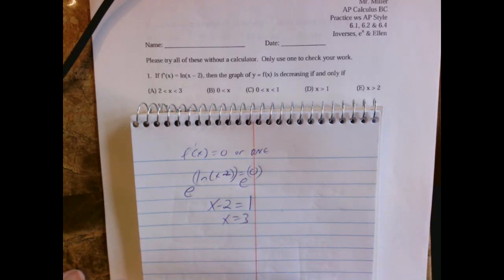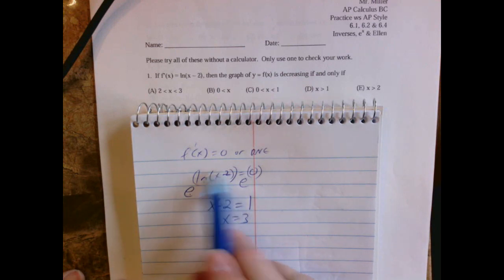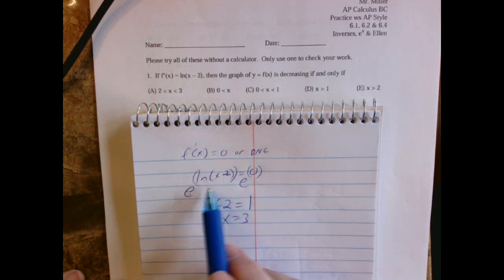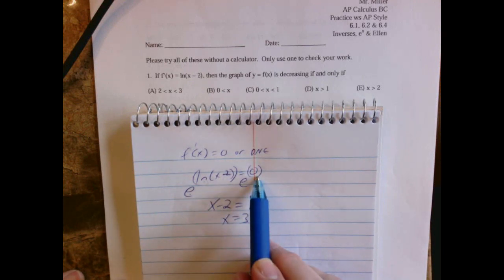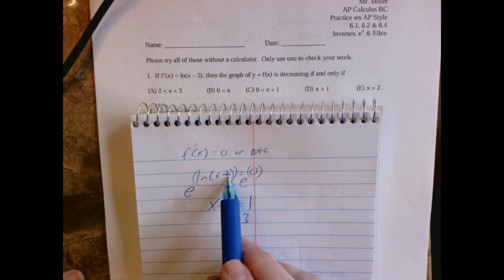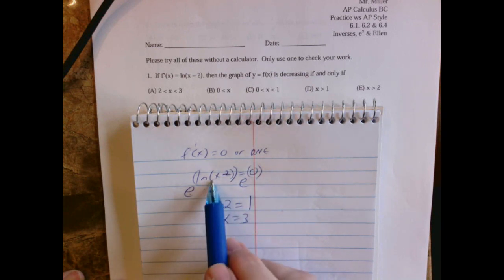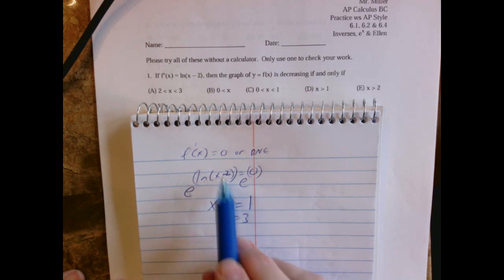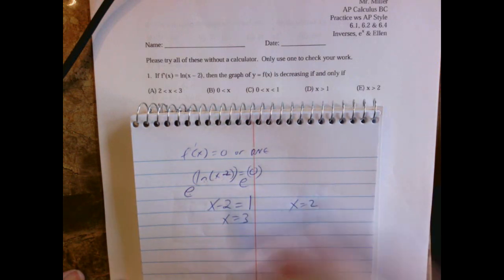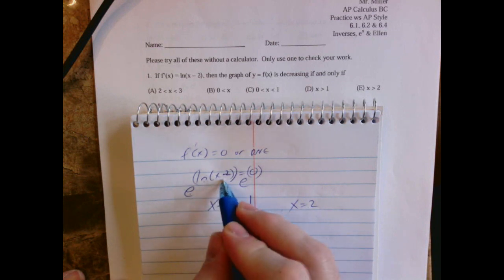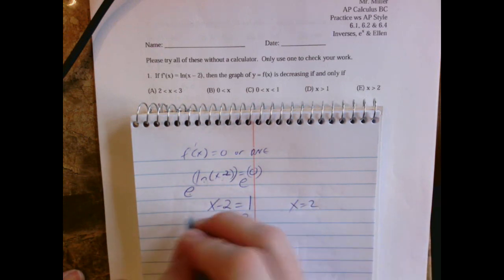We have another critical value, though, because you can't take the natural log of 0 or anything negative, right? This has to be greater than 0 for this to work, because e to some power is going to be a positive number no matter what. You can never actually get 0 in your natural log, okay? So the cutoff would be x equals 2, right? If x equals 2, we would have natural log of 0, which does not exist. So these are our critical values.